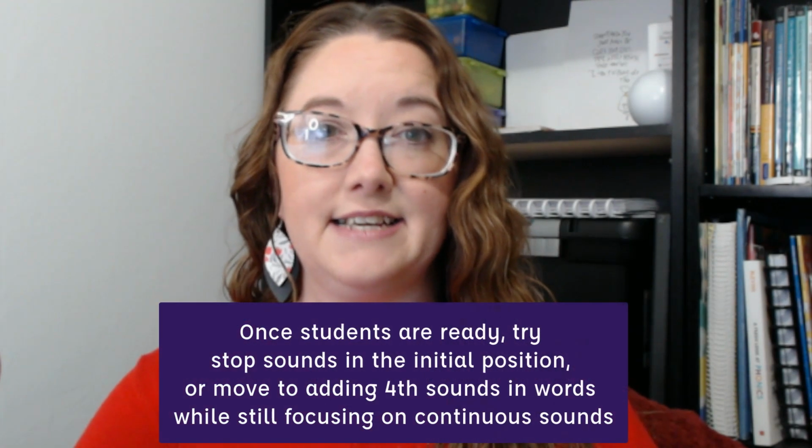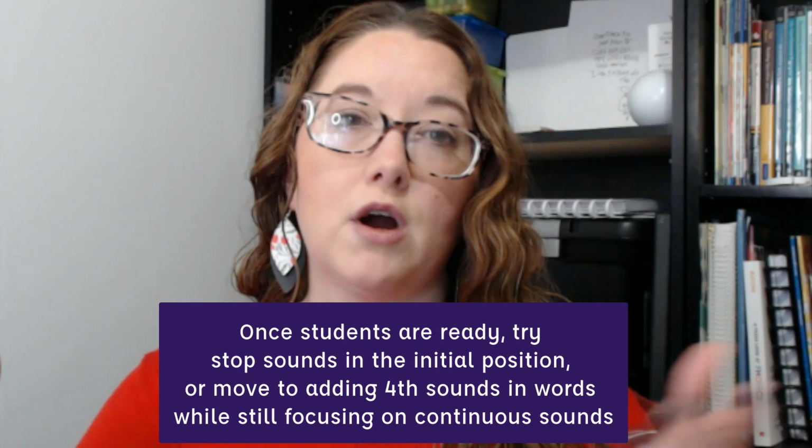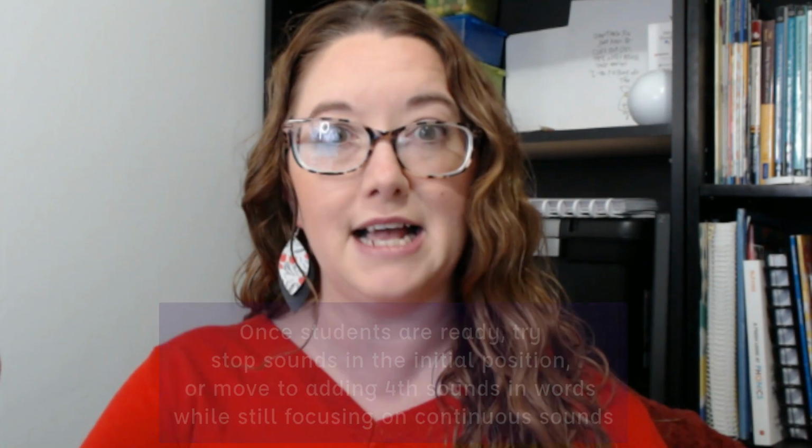This is a powerful strategy to use with students who are struggling when segmenting a word and blending it back together. Because continuous blending can only be done with specific sounds in that initial position, you have to be intentional as you are building words for students to read. As students become more proficient with continuous blending, you can add additional sounds into that initial position or add in additional sounds in the word, such as words with blends.